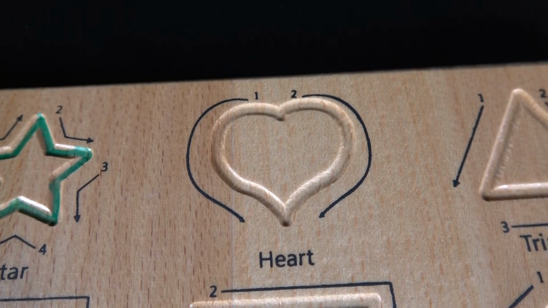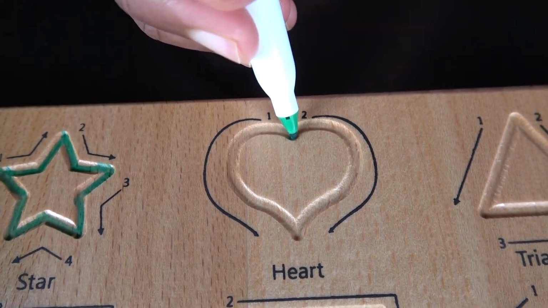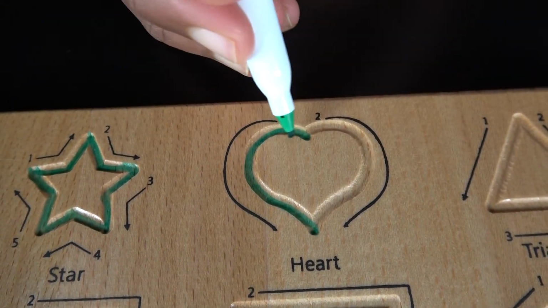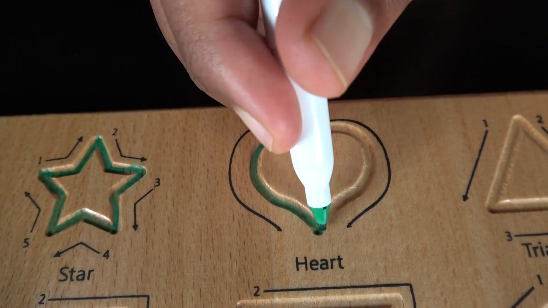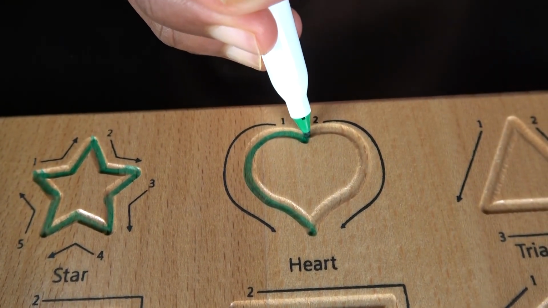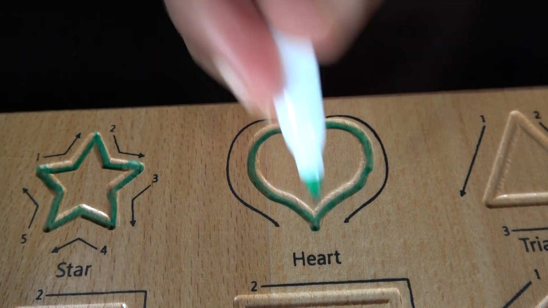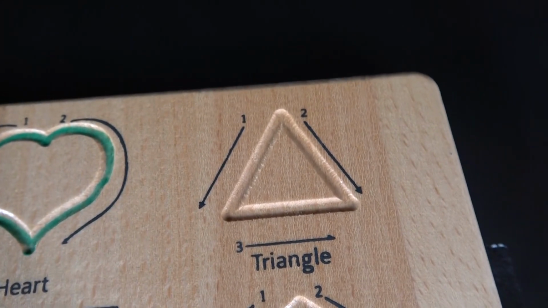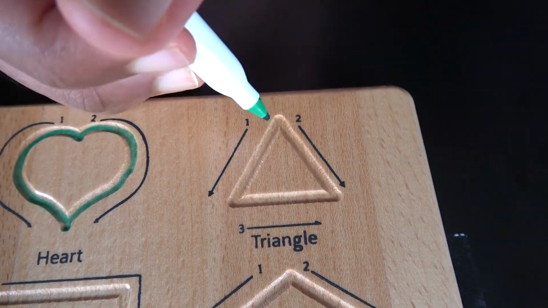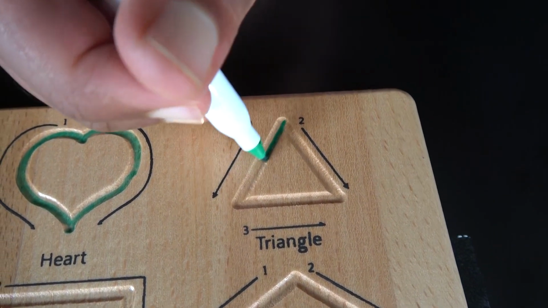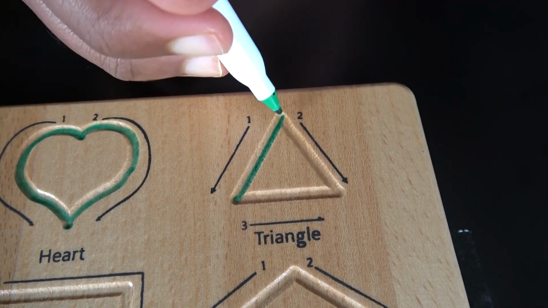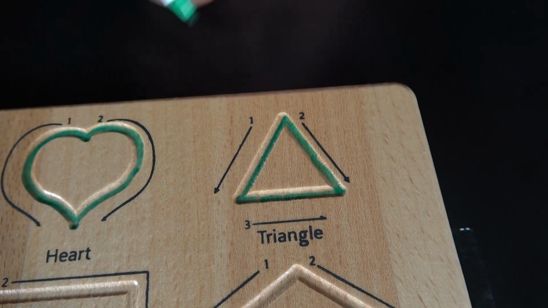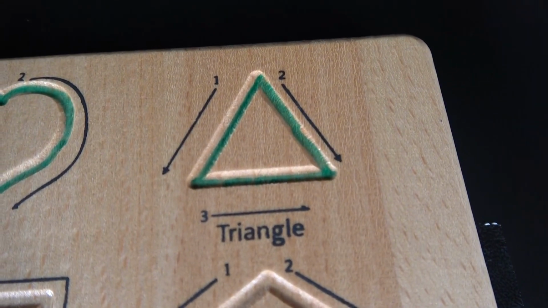Now we will make a heart. This heart will go from here, and then it will curve down like this. Then we'll go back up to the top and curve down. That is a heart. Now we will make a triangle. We will start here and go down. Then we'll go from here and go down, and we'll finish it off. That is a triangle.